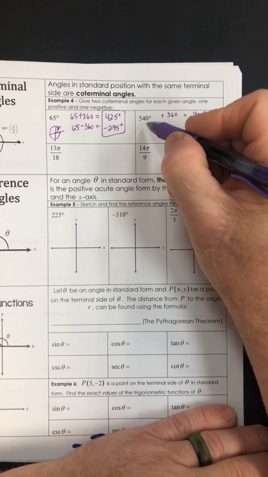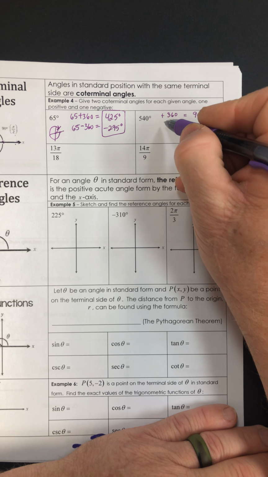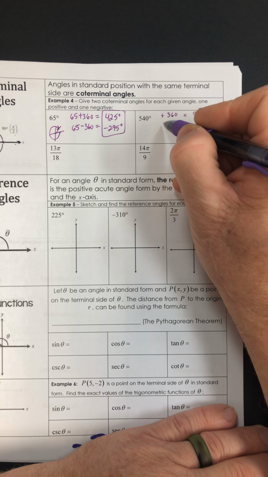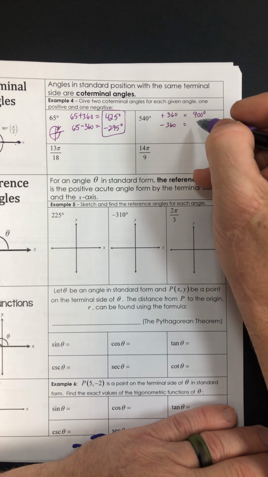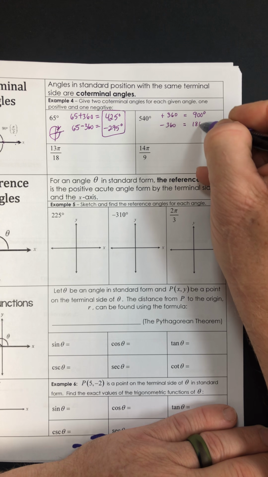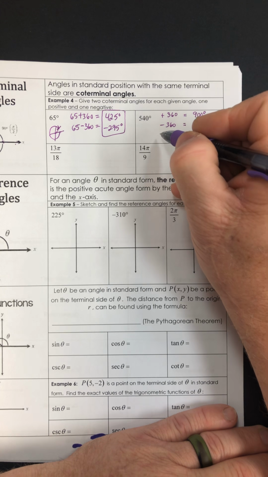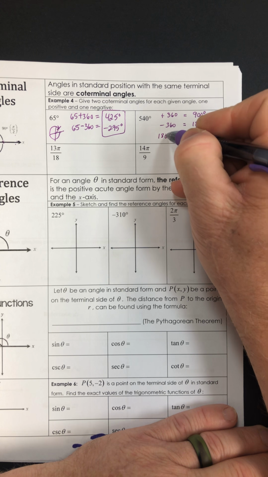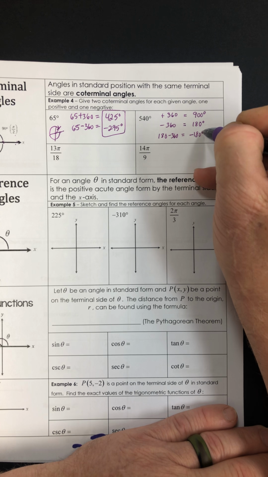Now, since this one's already wrapping around past 360, you could say that angle minus 360 is going to be 180. So that's a positive one, not a negative one. So if 180 is the same, I guess you could go 180 minus 360. That would give you negative 180, which would be a negative coterminal angle.